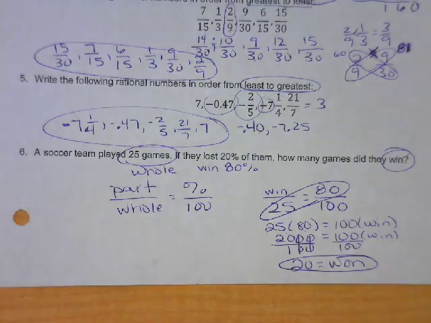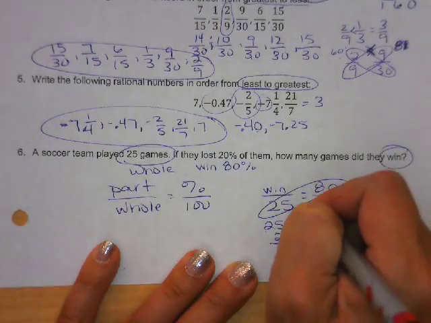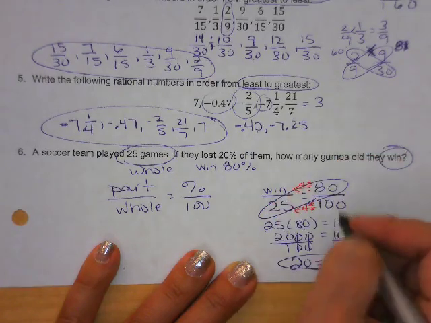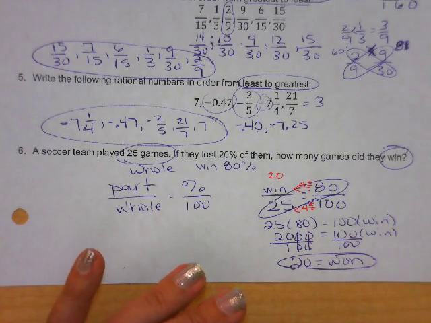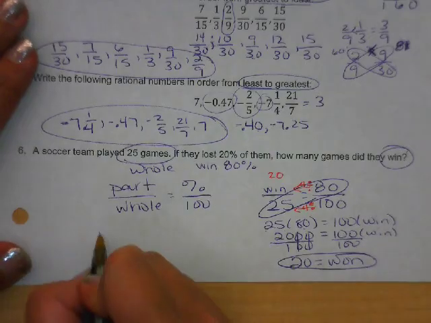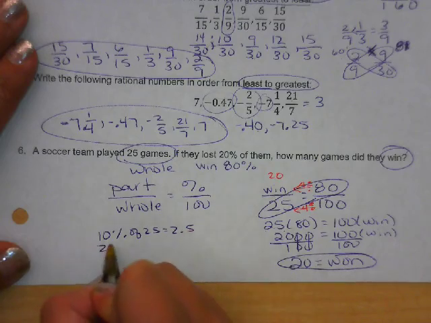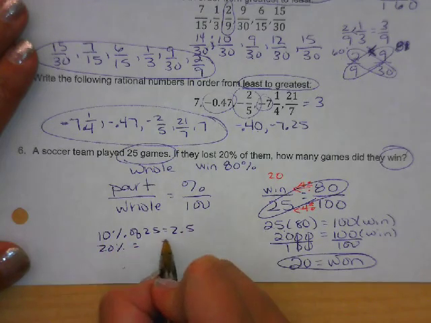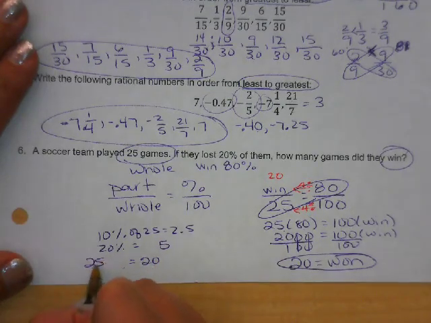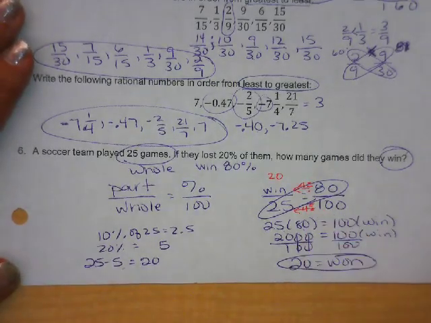We can also go through, if you wanted, you could say to go this way, we're dividing by 4. So you could divide 80 by 4 to get 20. You could use a percent trick if you wanted, where you could say 10% of 25 is 2.5, so 20% is going to be 5, and then you could just say 25 minus 5 is the 20. Lots of ways to get there. Whichever way works best for you is going to be great.